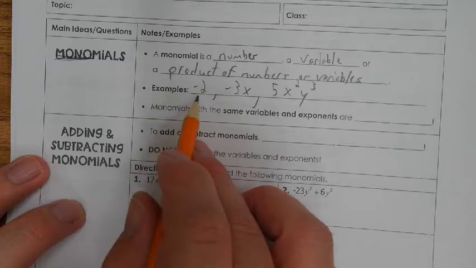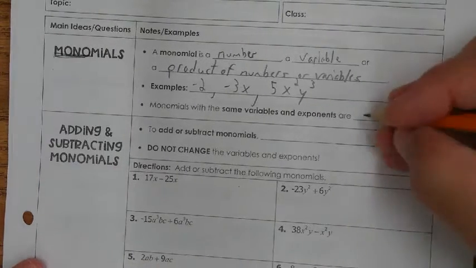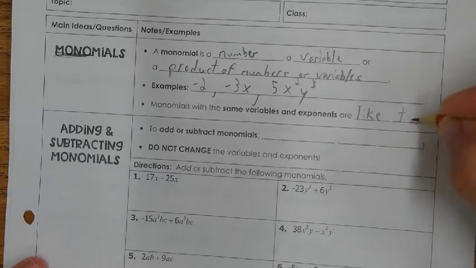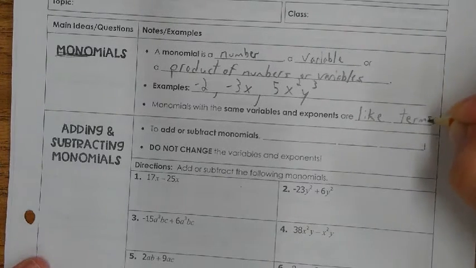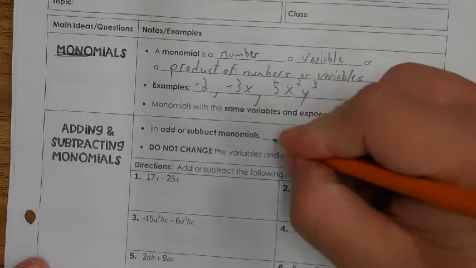All I mean by one term is just one set. And then monomials with the same variables and exponents are considered like terms. So the big thing that we're going to emphasize in this is combining like terms. And what's cool about this is to add or subtract monomials, all you have to do is combine the like terms.